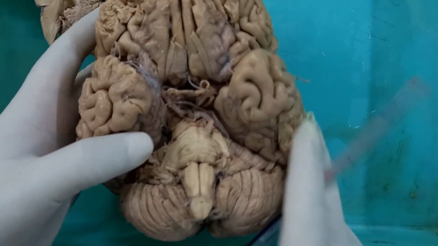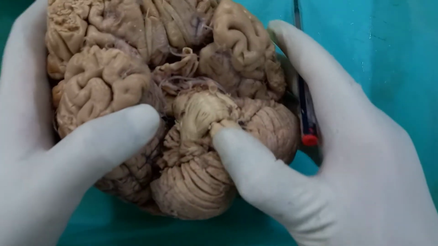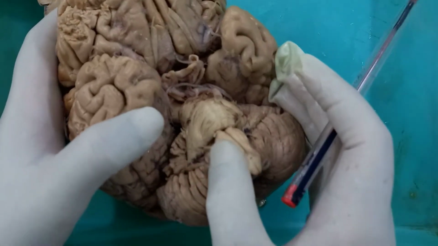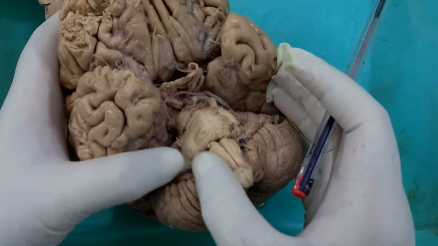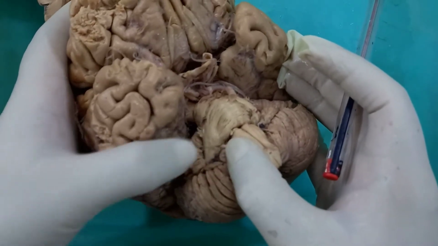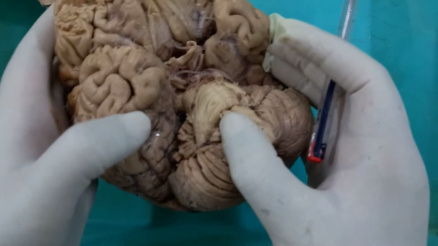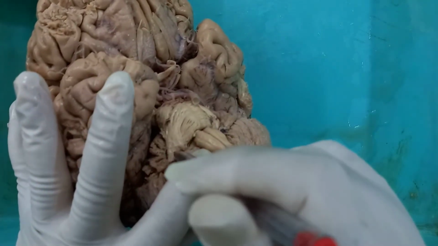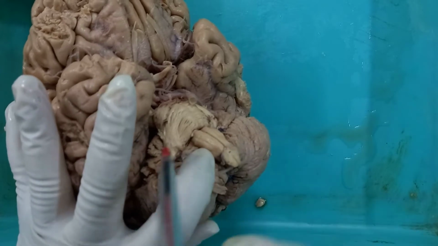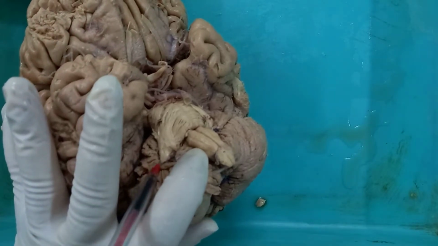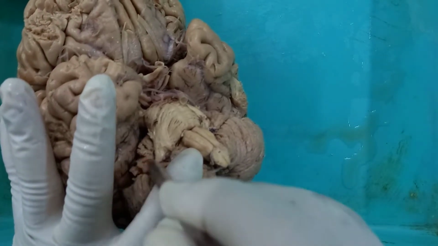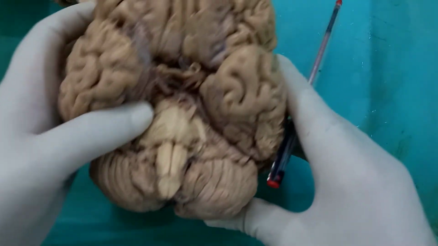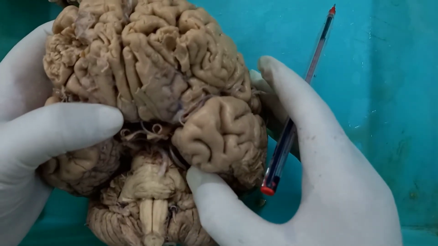If you see the ventral surface, you will see that multiple ridges are traveling towards the lateral side, and these ridges will ultimately converge onto a thick bundle of white matter, as you are seeing. This is just collecting here, and this is known as the middle cerebellar peduncle. See this, where I am putting the tip of the pen. This is called the middle cerebellar peduncle, which is going into the cerebellum on either side.